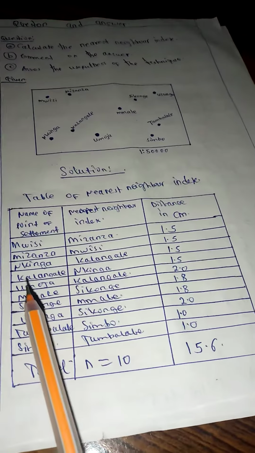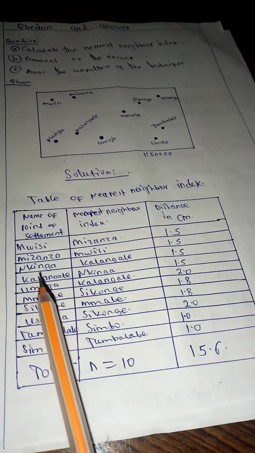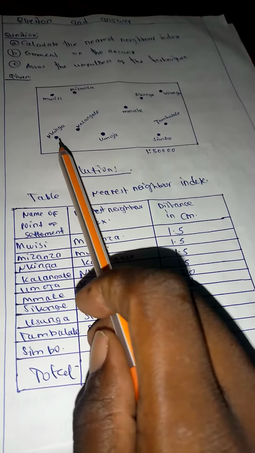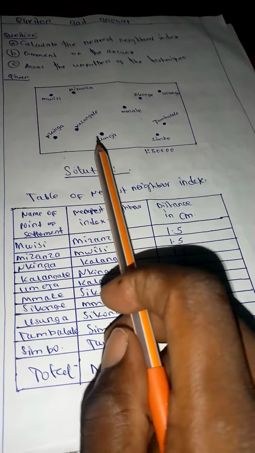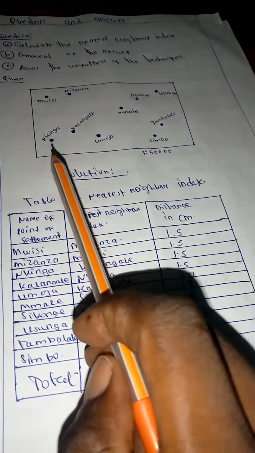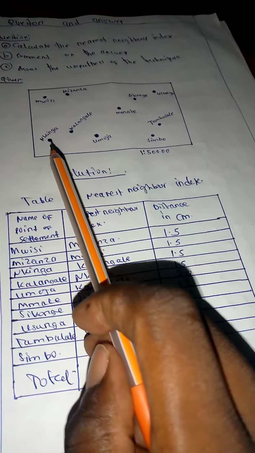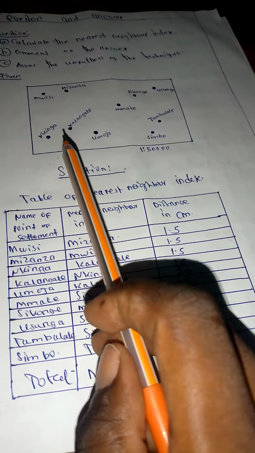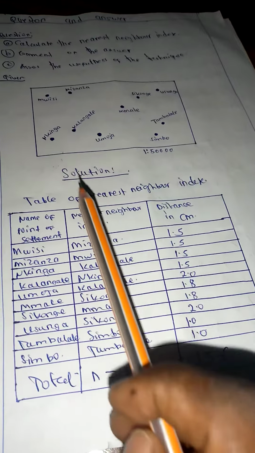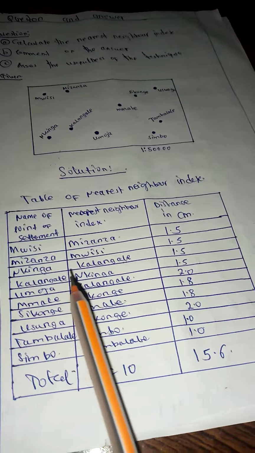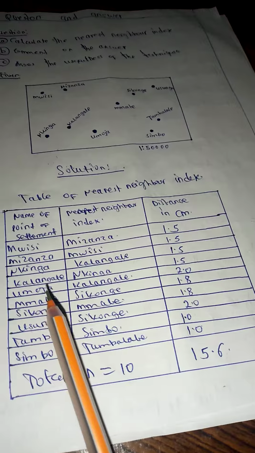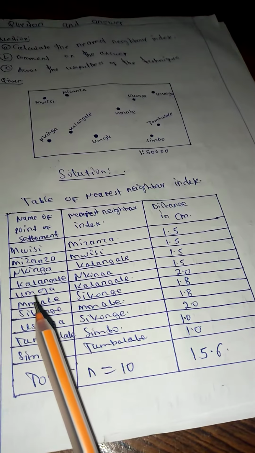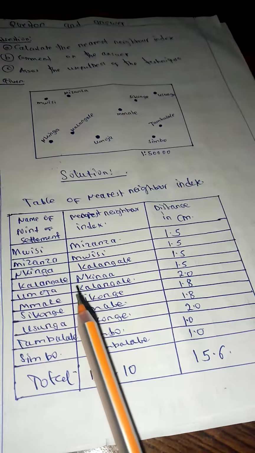Now what is the nearest neighbor of Mkinga? Where is Mkinga? Mkinga is here. Now when we look at the distance from here and here and any other point from Mkinga, the nearest point will be Karangale. That's why I have written the nearest neighbor of Mkinga is Karangale. Also the nearest neighbor of Karangale will be Mkinga. And the nearest neighbor of Umoja will be Karangale.